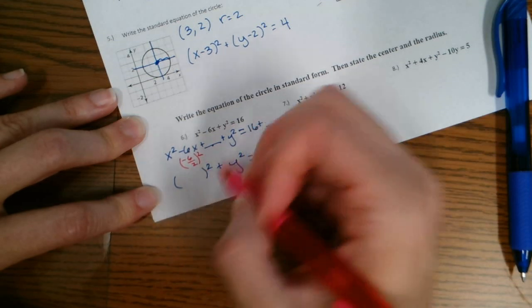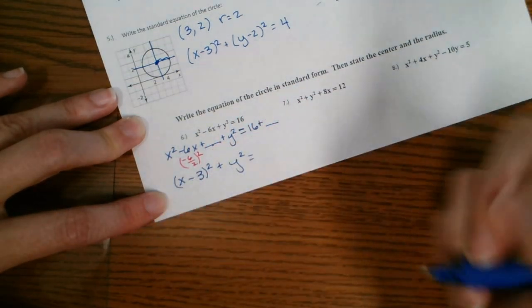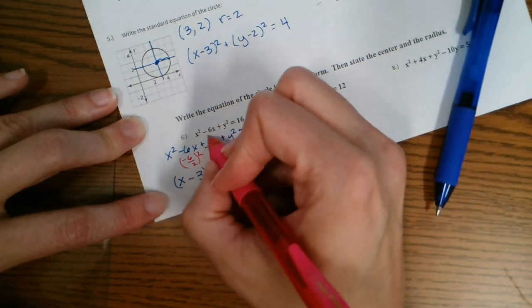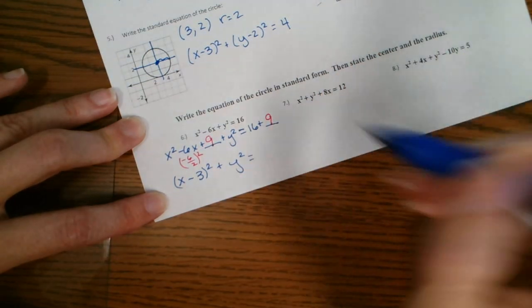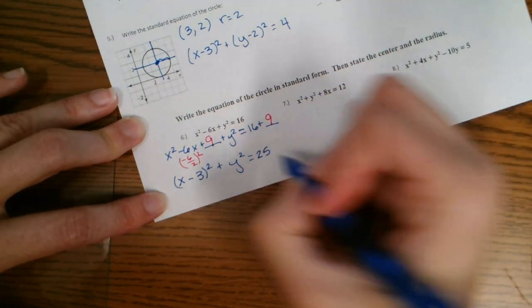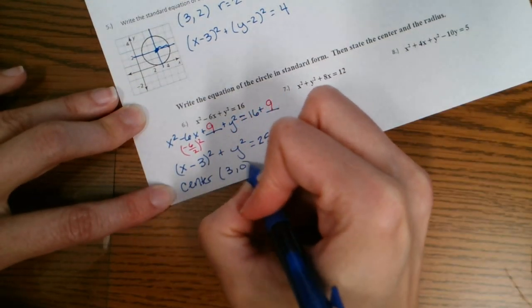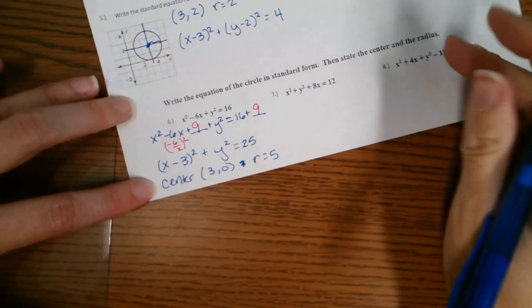When I take half, I get negative 3. So I know this is going to be x minus 3. What I add to this side, negative 3 squared, is 9. So I'm putting a 9 on each side. And then I just add those up. I get 25. So my center is (3, 0). Oops. My radius is 5.